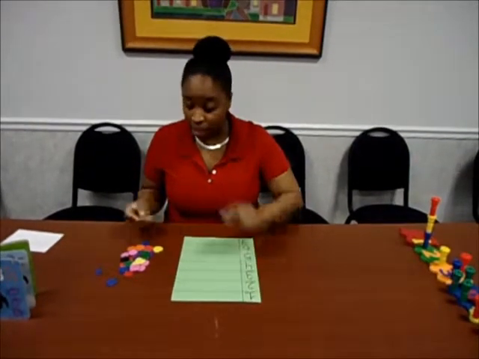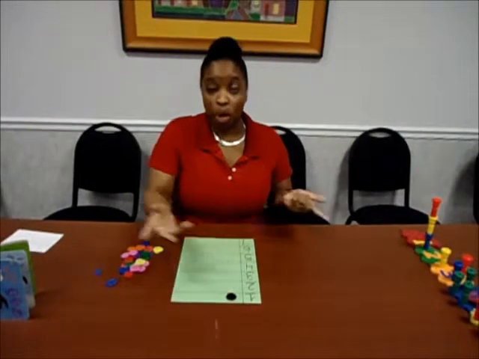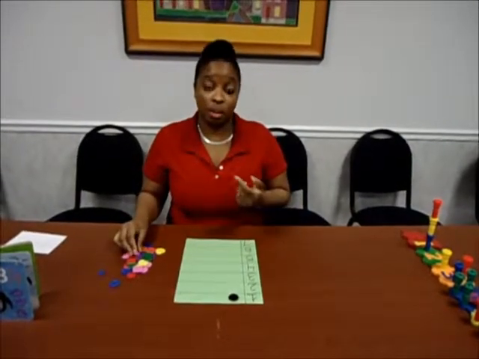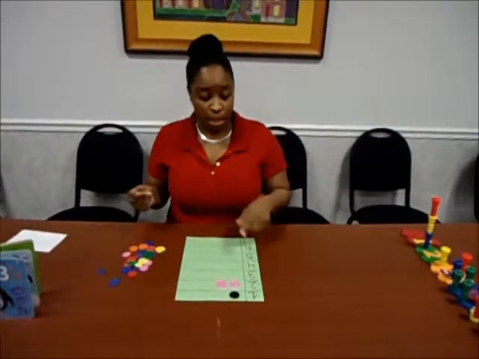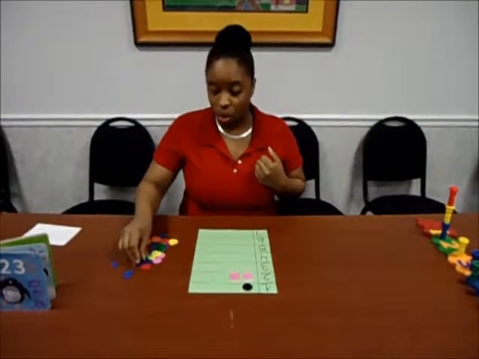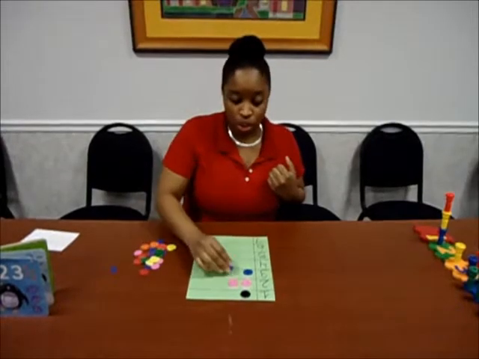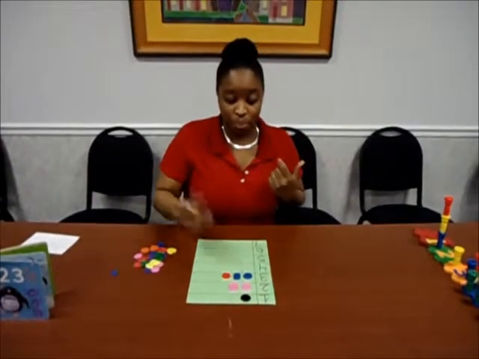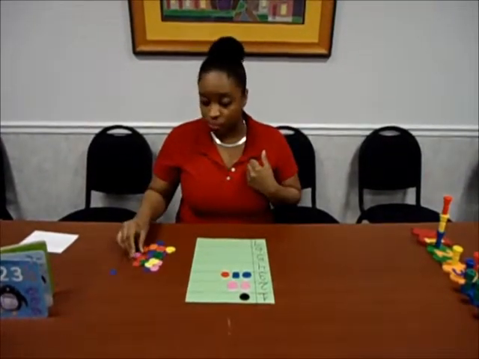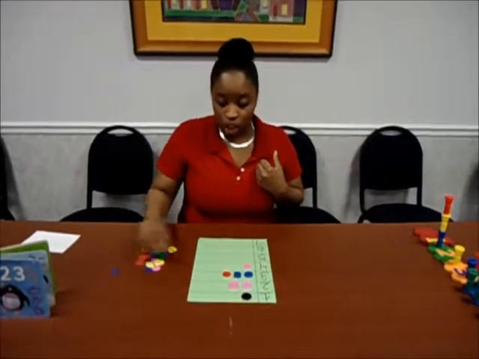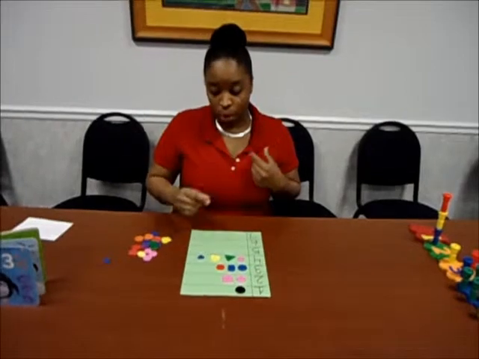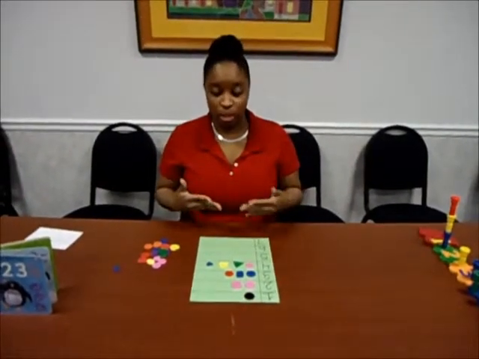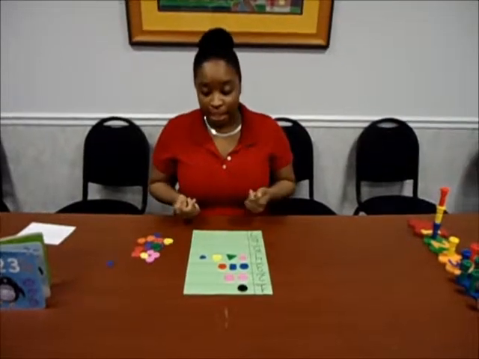We identify the number 1, so they place 1 button. We identify the number 2, put 1, 2 buttons. Identify the number 3, 1, 2, 3 buttons. Identify the number 4, 1, 2, 3, 4. Identify the number 5. And we go so on and so on. That's the kind of concept to this activity.